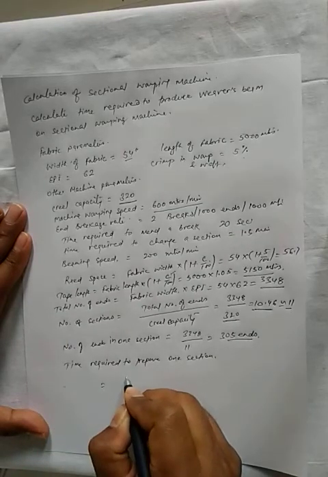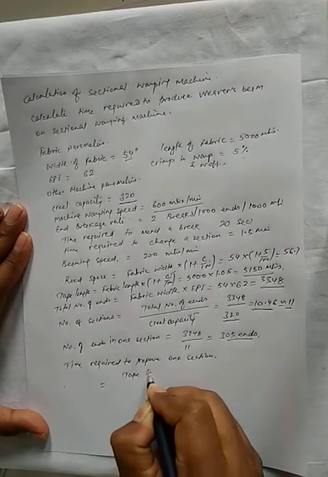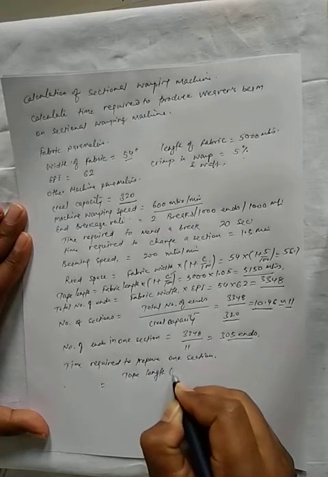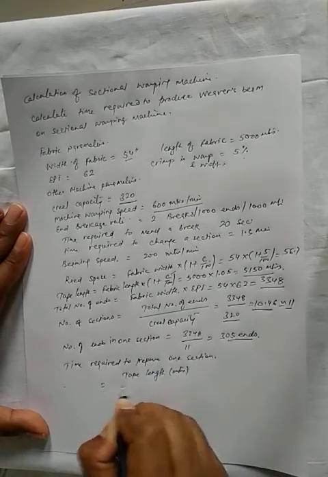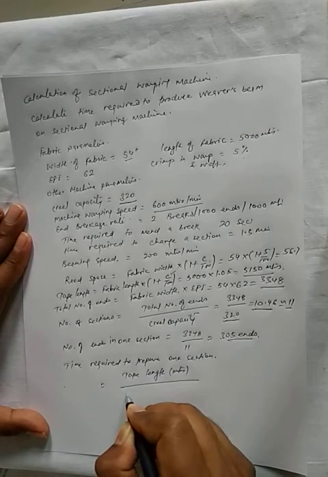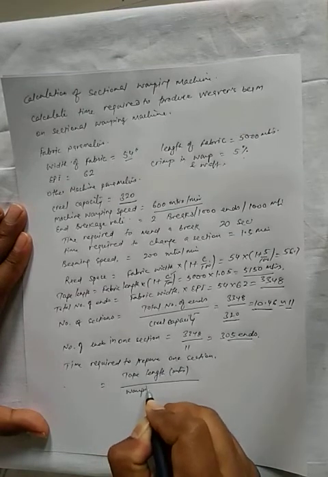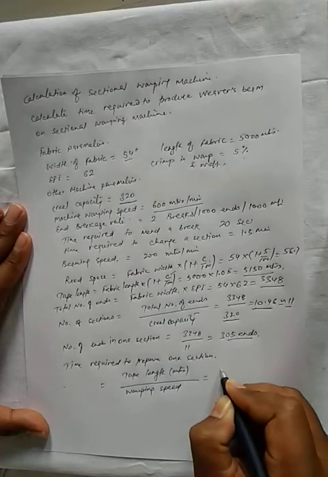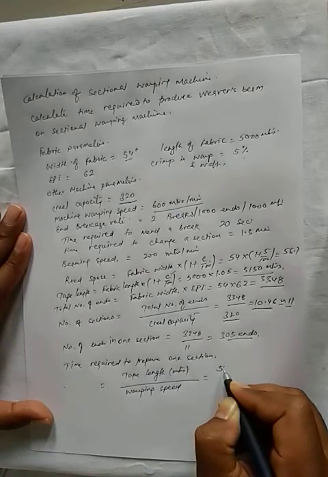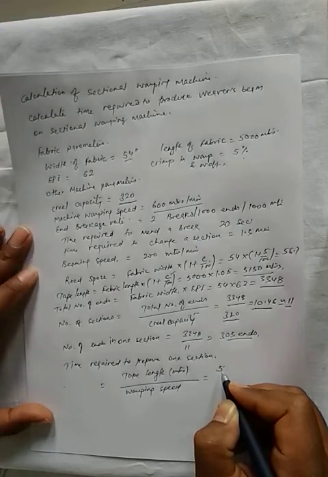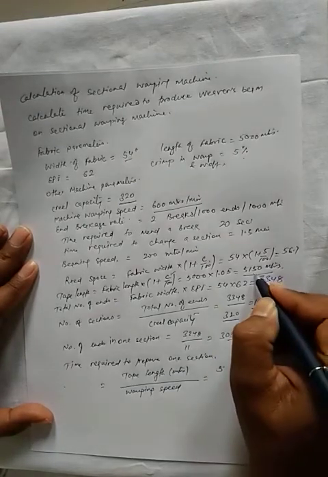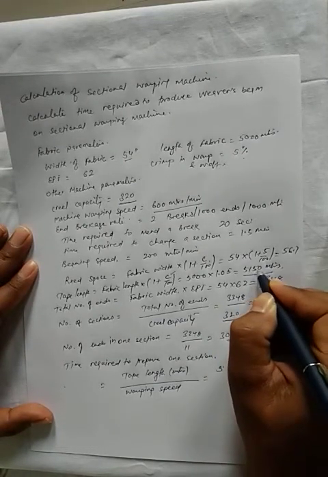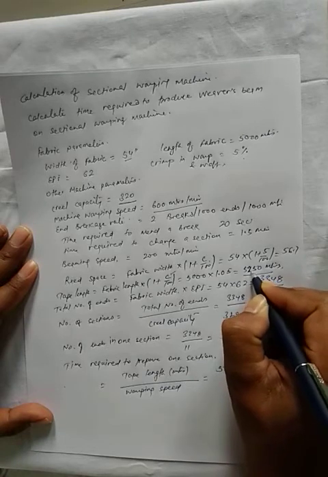So that is equal to tape length in meters divided by warping speed. Sorry, this is not 5150, it is 5250.